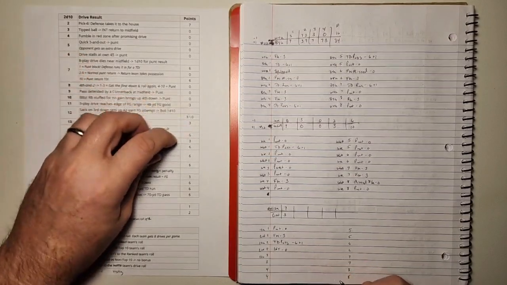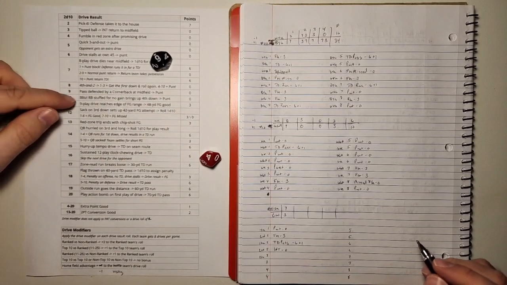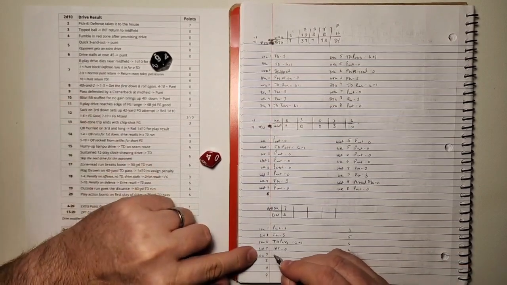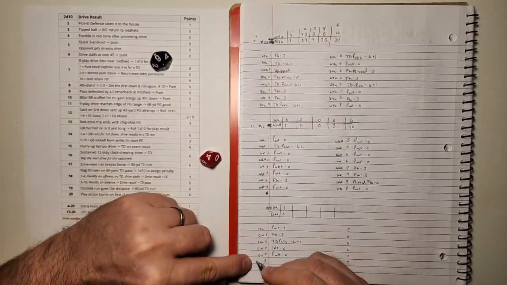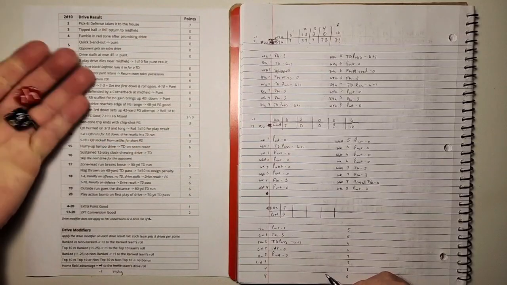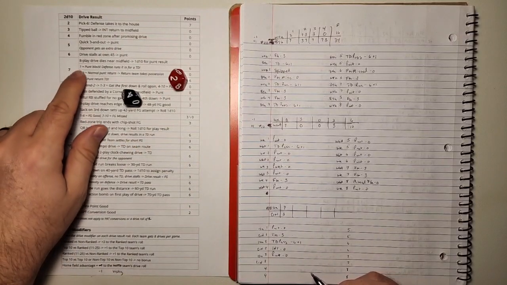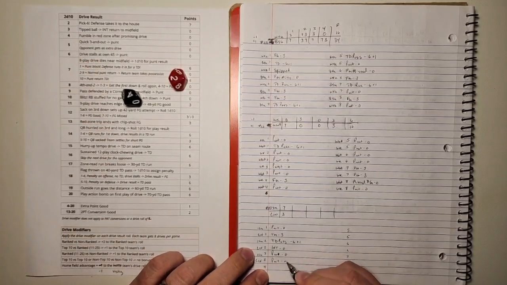Iowa State with the ball. They lead 7-3. We get a 10. 10 is a running back stuffed on third down. So that leads to a punt. And Cincinnati with the football. Let's see if Cincinnati can put it in the end zone. A 6. That's not going to do it. Drive stalls at their own 45. They have to punt away.